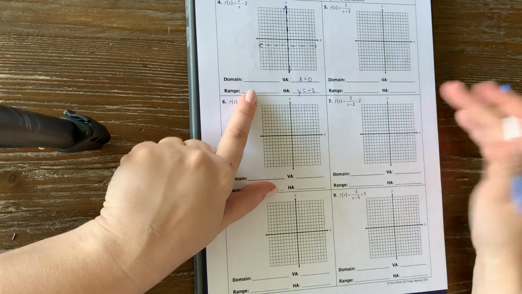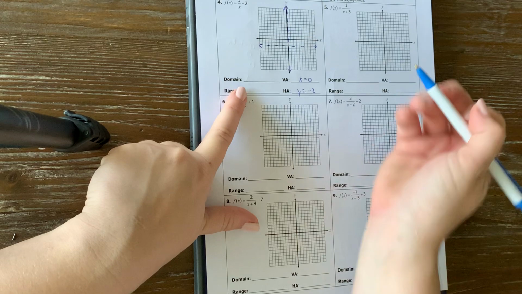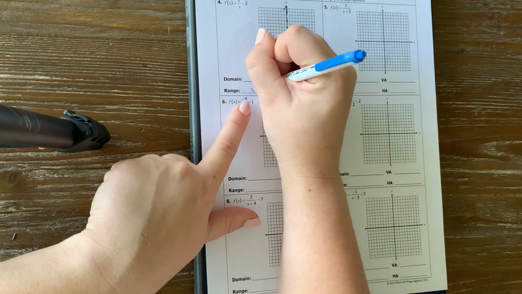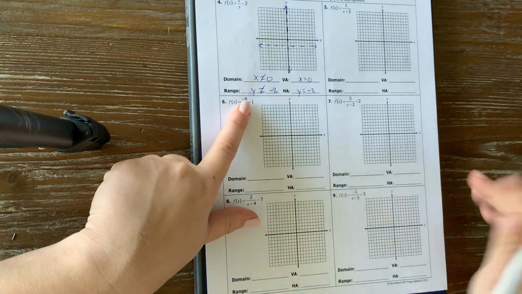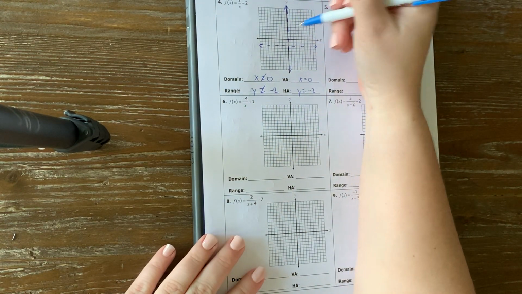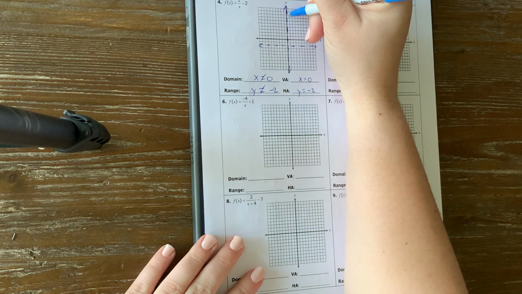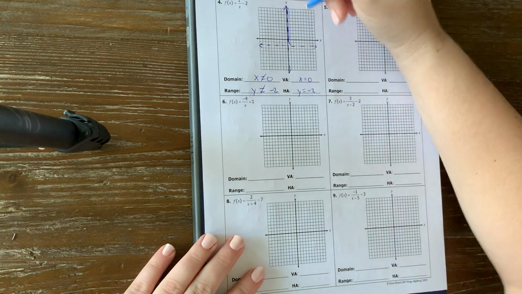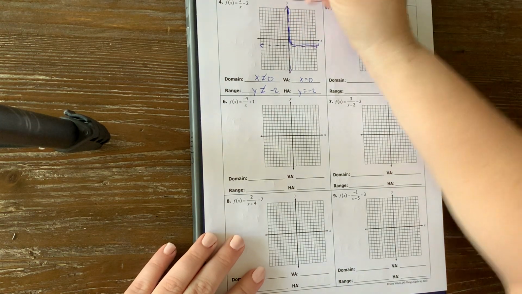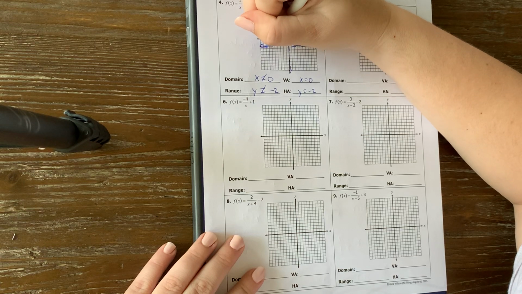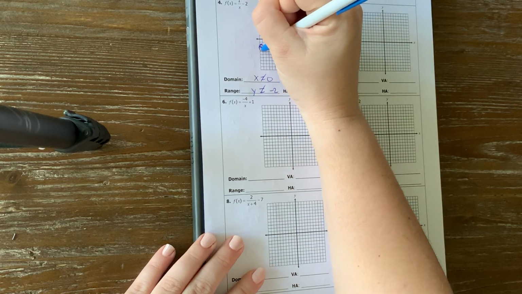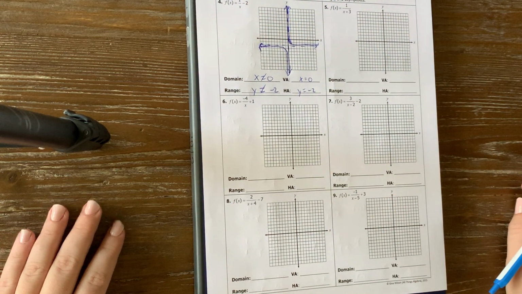Okay, our domain is everything but what the vertical asymptote is, so x does not equal 0. Our range is everything but what the horizontal asymptote is, so y does not equal -2. If you want to go get the points, you can, but all you really have to do is draw that, and then it's going to be something like this. As long as it's pretty close to it, then that's fine with me.